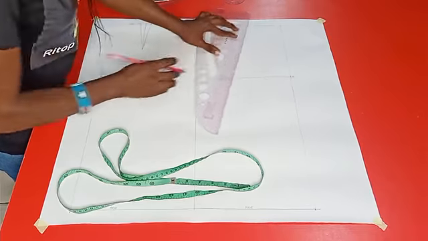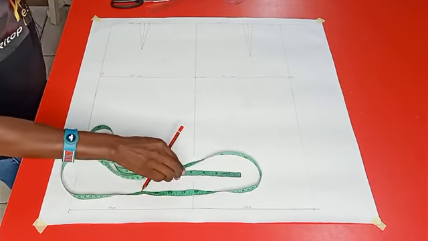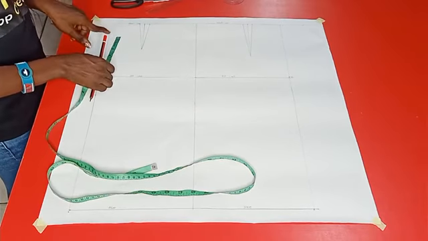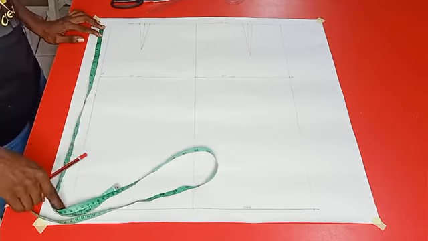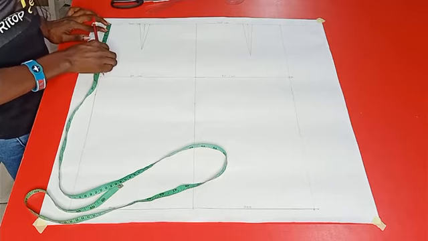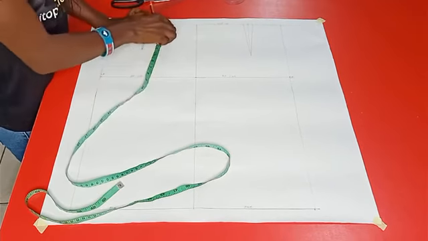Then I'll connect, okay? Now that we've done that, the next thing I'm going to be doing is I'm going to come down by 1 inch from my center front. That is this line running down on this part here. So I'm going to come down by 1 inch.